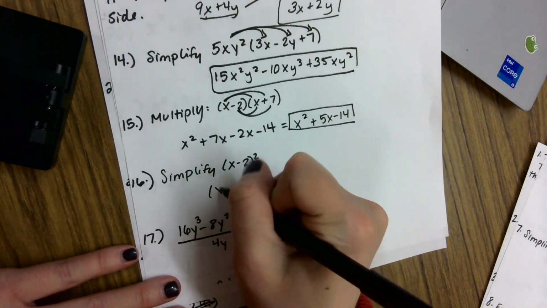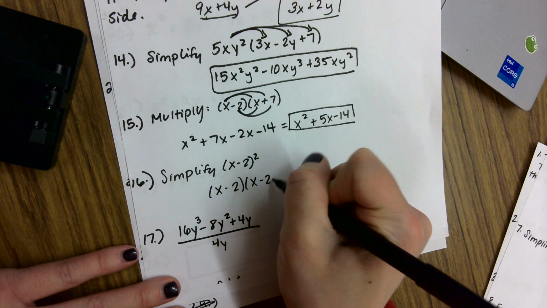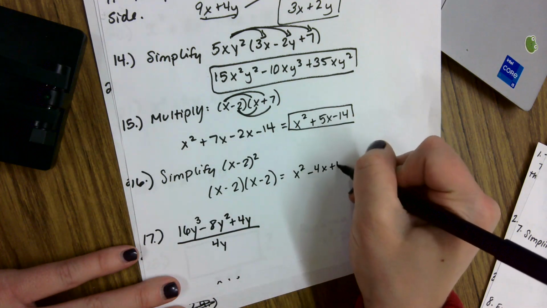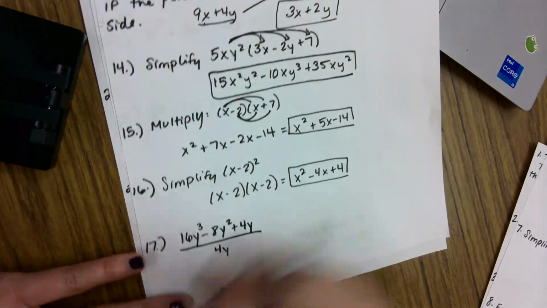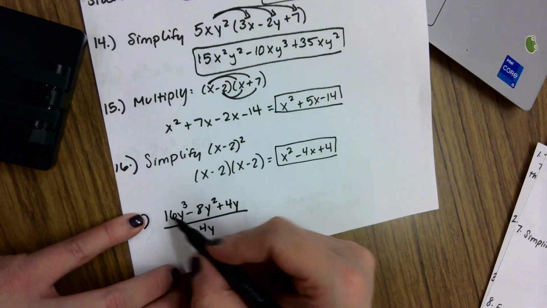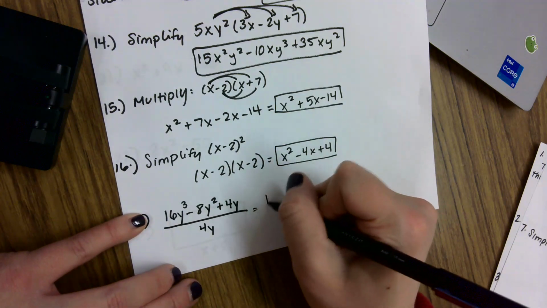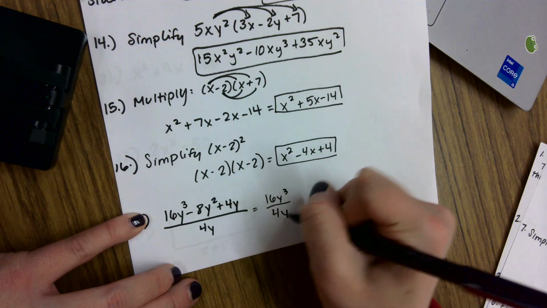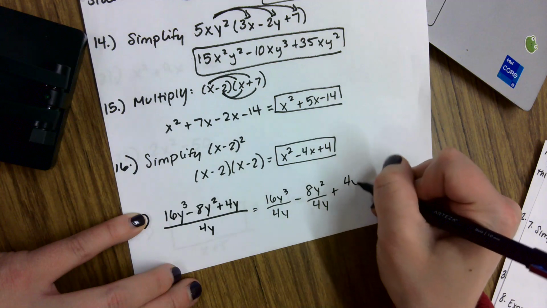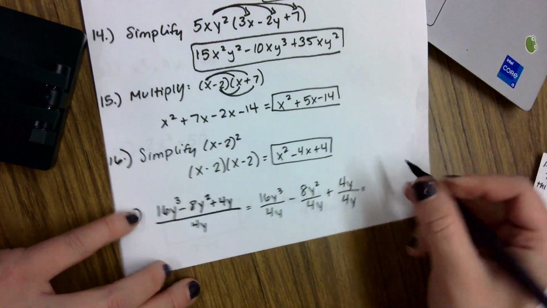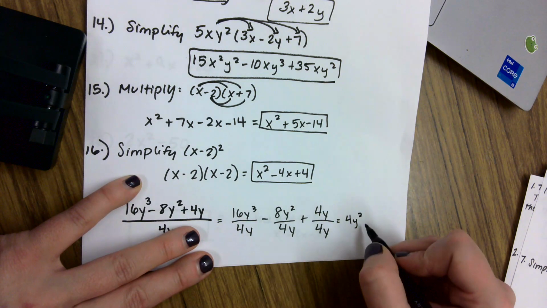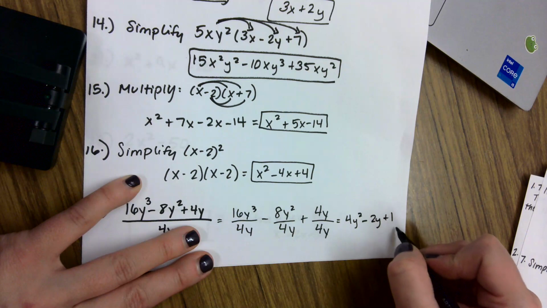Number 16 asks you to simplify. x squared minus 4x plus 4. Here on the bottom, 16 divided by 4. Well, you could break this up, but this is probably better visually for you. This is going to be 4y squared minus 2y plus 1.